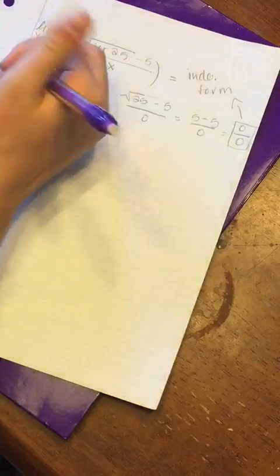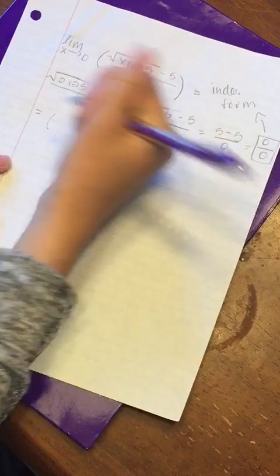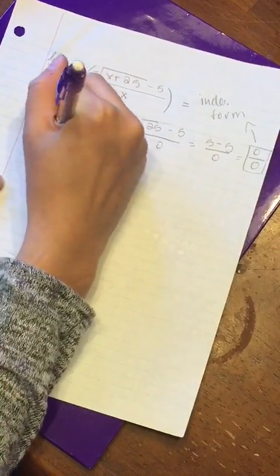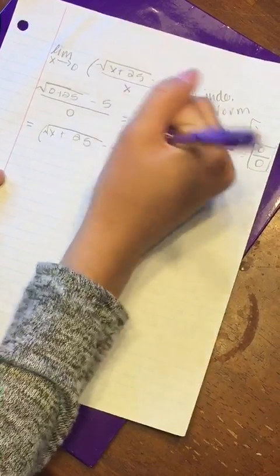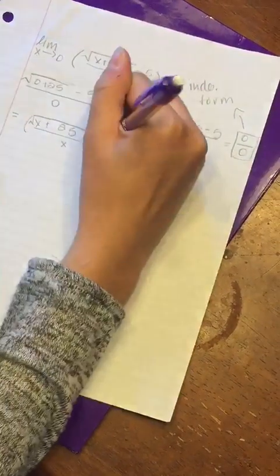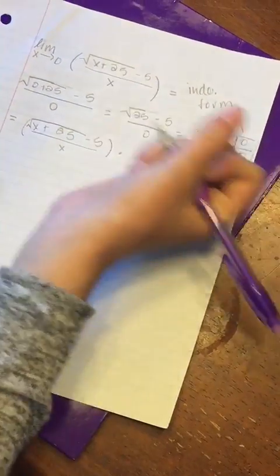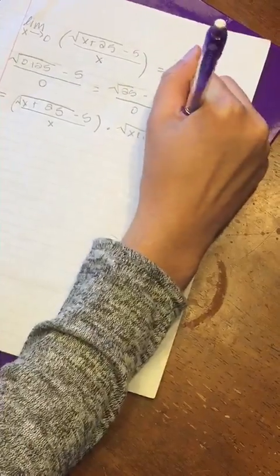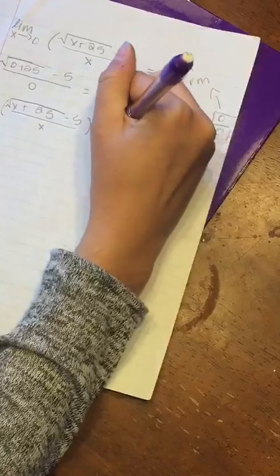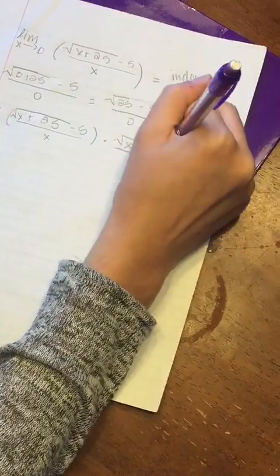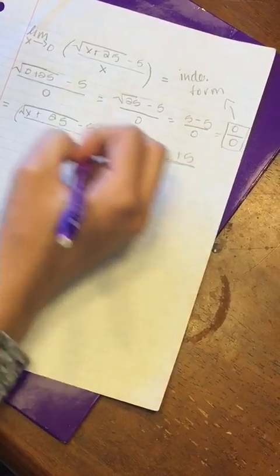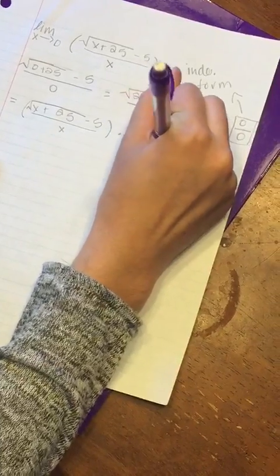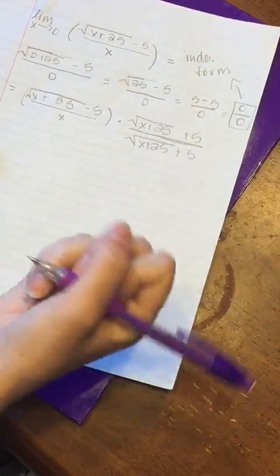So we're going to come down here and rewrite our problem as the square root of x plus 25 minus 5 over x. And then we're going to multiply by the conjugate, which is the square root of x plus 25 plus 5. Just make sure it's the opposite of whatever this sign is over here. And we're going to multiply the bottom by the same thing because we are initially multiplying this by 1, so we're not changing the value. So the square root of x plus 25 plus 5. So your top and your bottom should be the same.